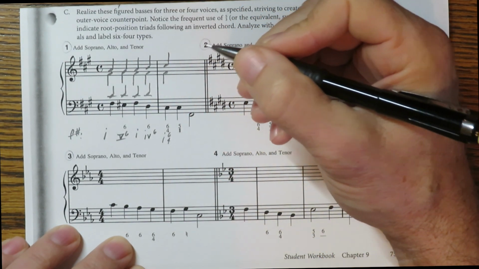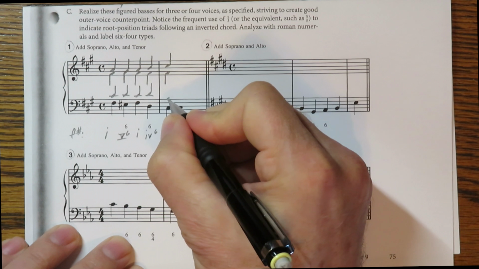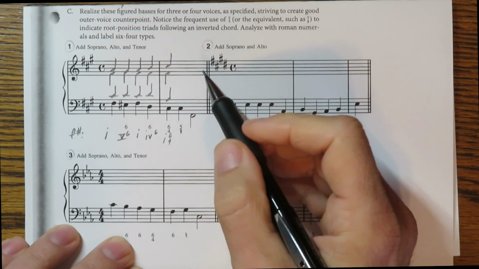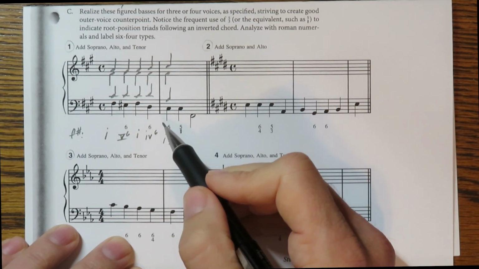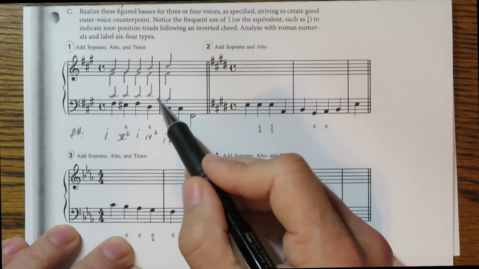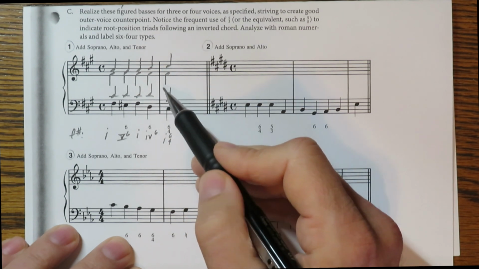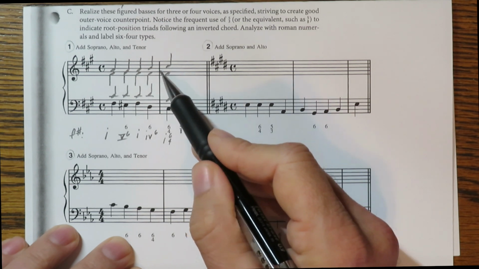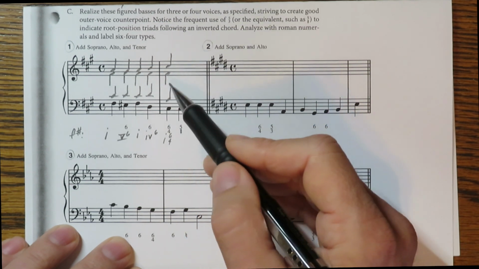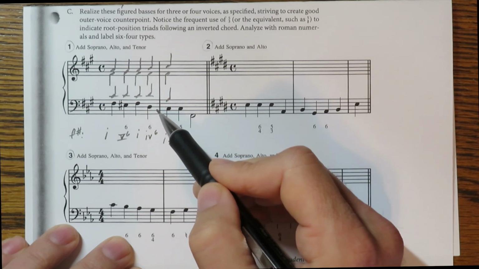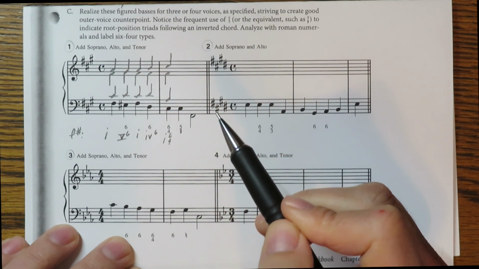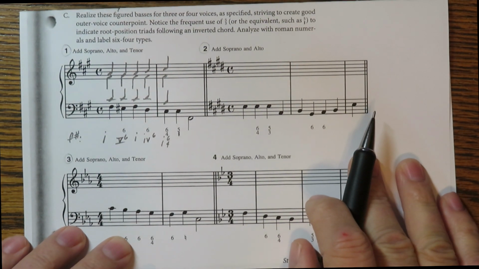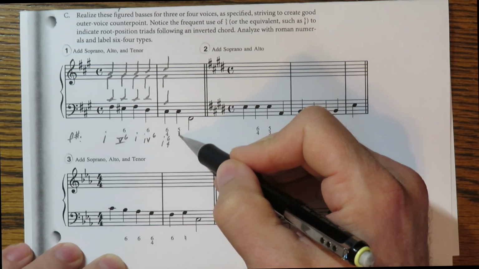So now we just need the third of our chord, A, and we have that there. Parallel motion, but it's just fine. So oblique motion, another oblique motion. Looks good.